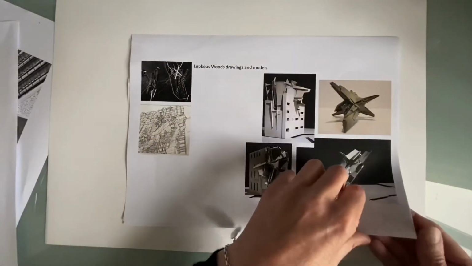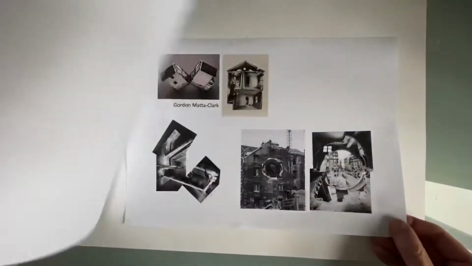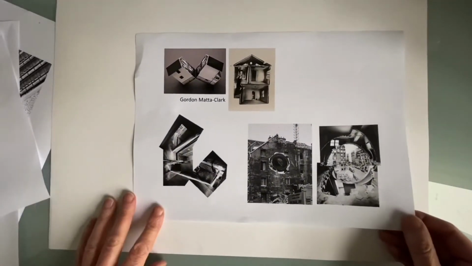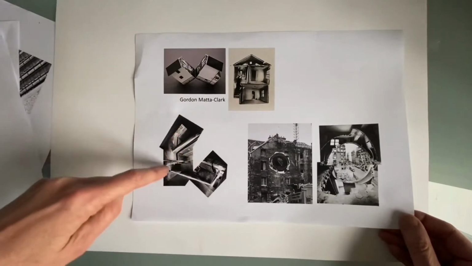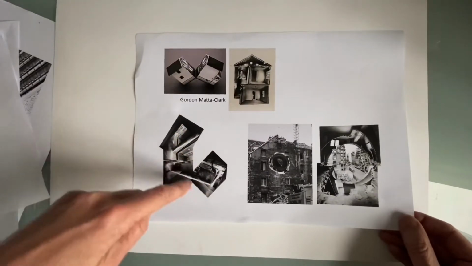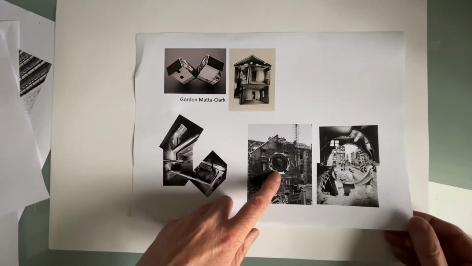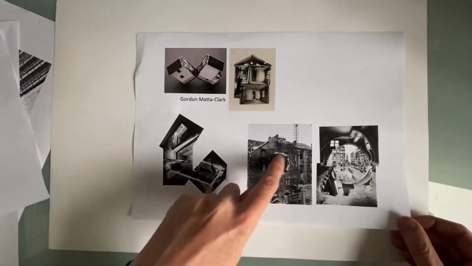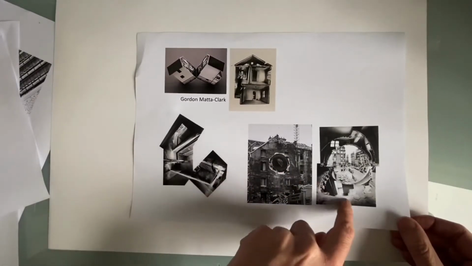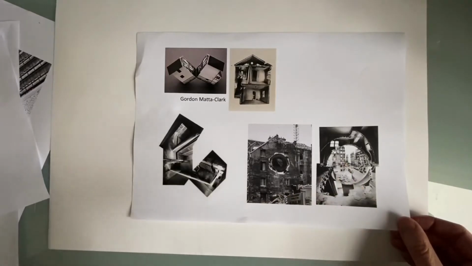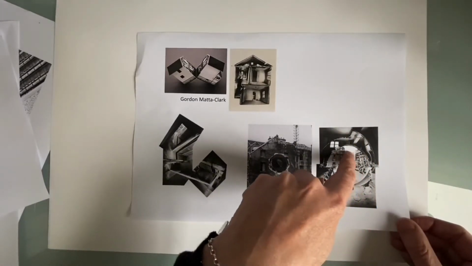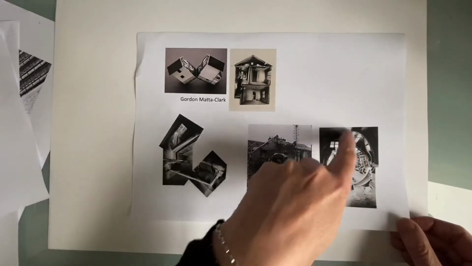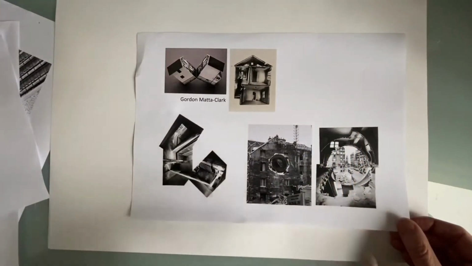Now we're going to look at somebody else, Matta-Clark. So we've got some models, we've got some collage, images joined together in unusual ways. And very interestingly, these buildings have been cut up where you can see from the inside outside where a bore has been taken out of the building, and you can see the external space and internal space and edges as walls have been cut through.